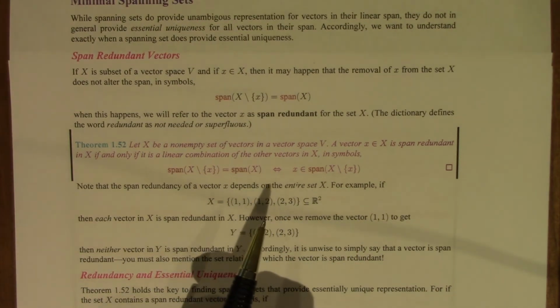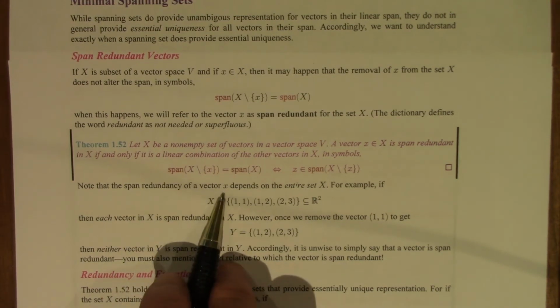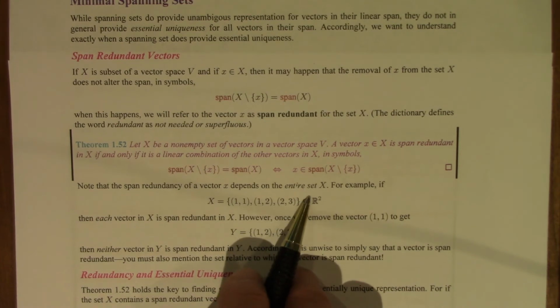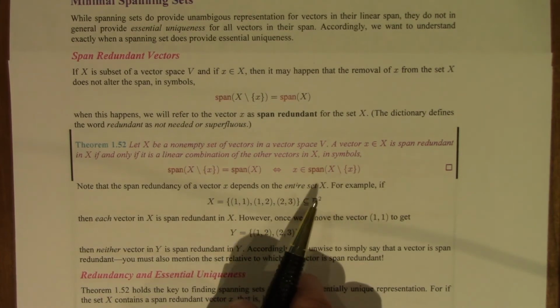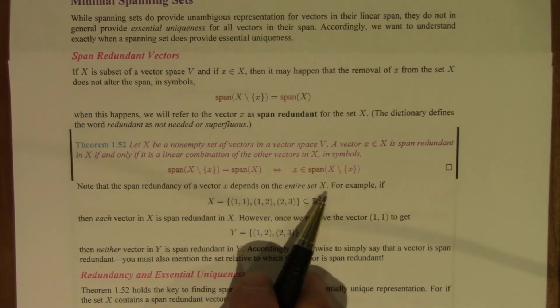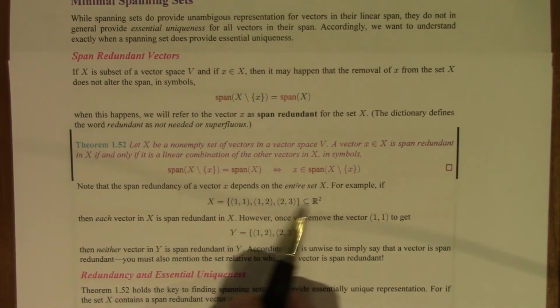It's important to note that the span redundancy of a vector, little x, depends on the entire set, capital X. You can't just say a vector is span redundant and leave it at that. You've got to say it's span redundant for, and you've got to name the parent set, capital X. For example, here's a set of 3 vectors in R2.